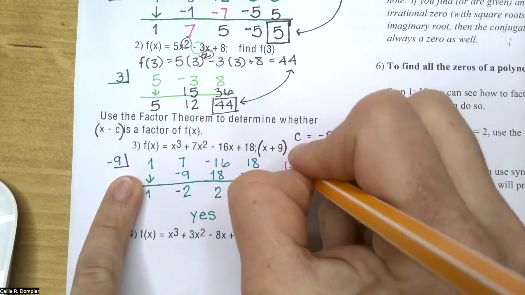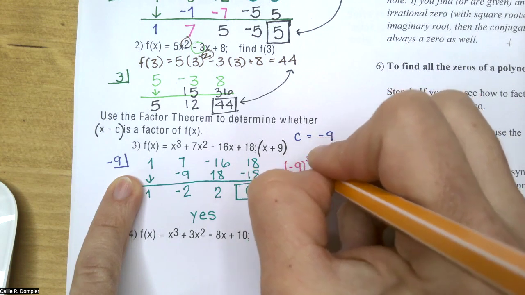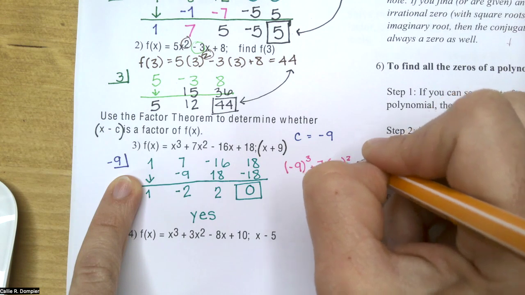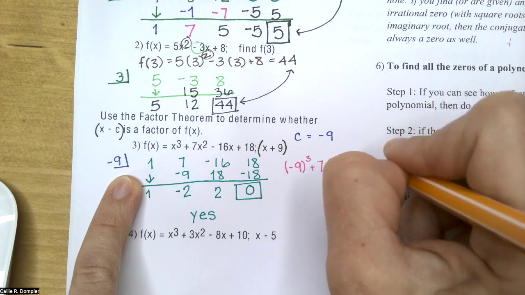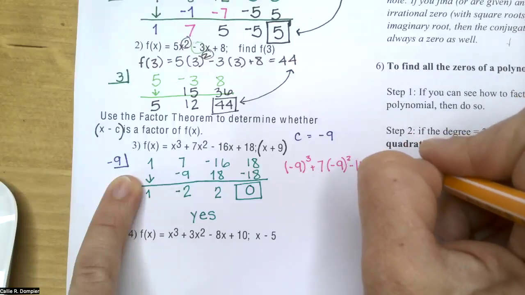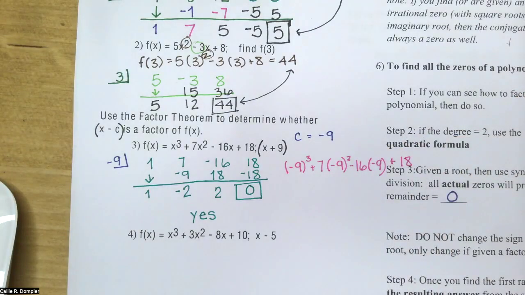So -9 cubed plus 7 times -9 squared minus 16 times -9, plus 18. Does that give me 0?